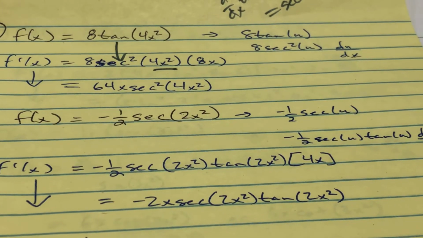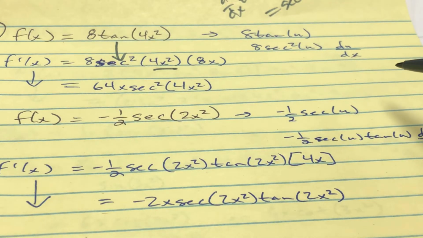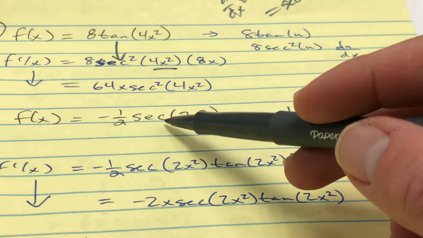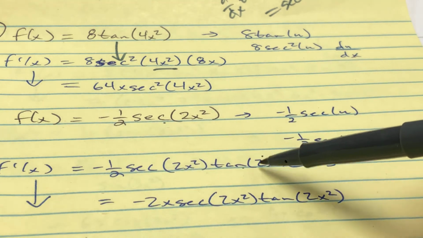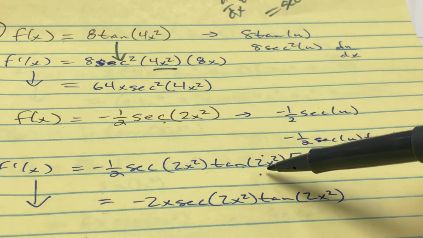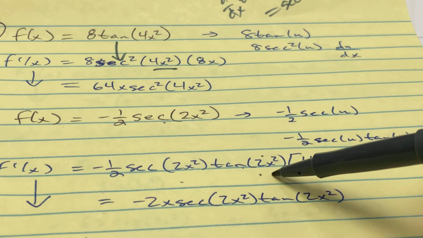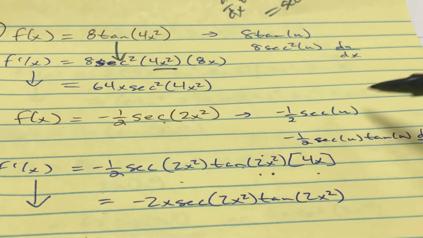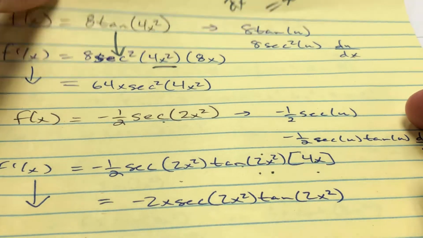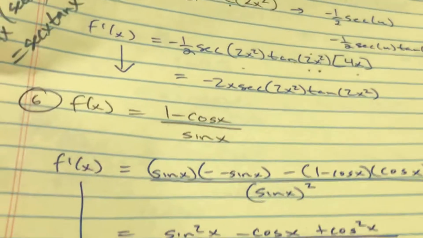All right, so the derivative of negative 1/2 secant 2x squared would be negative 1/2 secant 2x squared tangent 2x squared. And then derivative of this u, 2x squared with respect to x, so 4x. Negative 1/2 times 4x is a negative 2x. That's how we simplify.